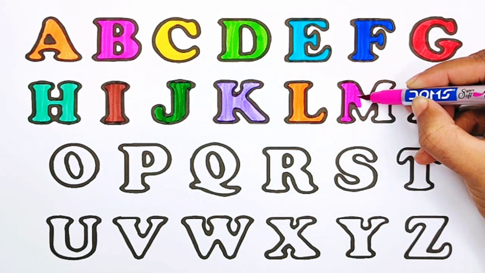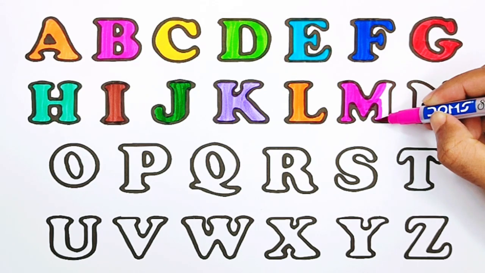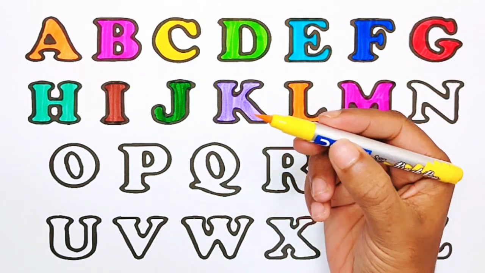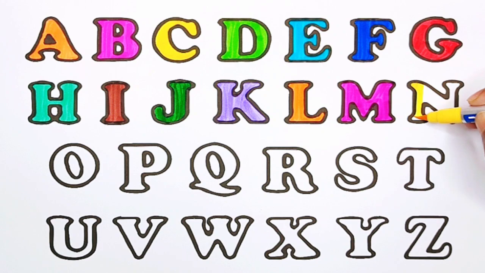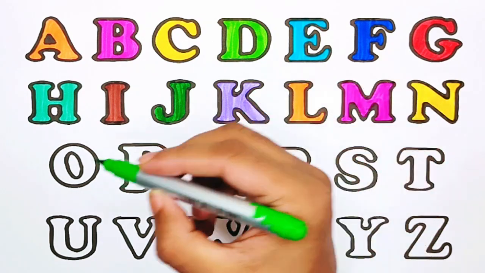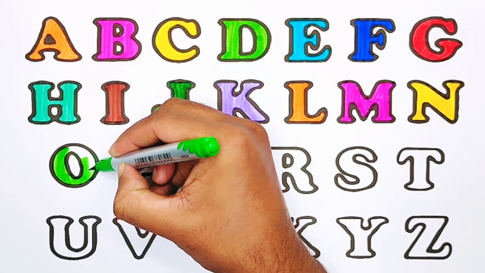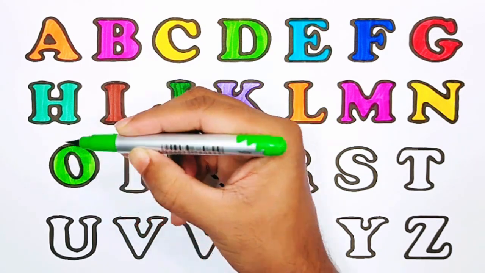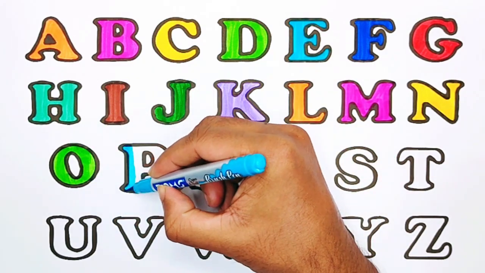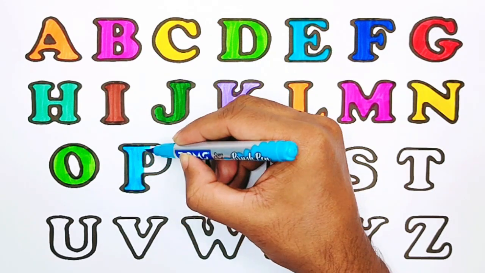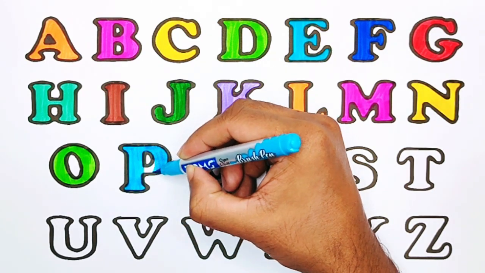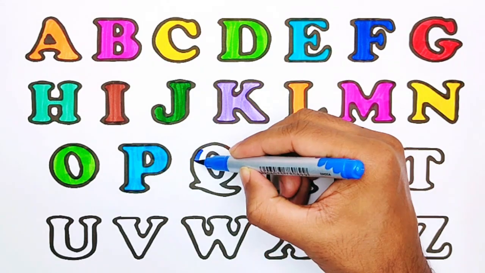M for milk. Yellow color. N for newspaper. Light green color. O for ostrich. Sky blue color. P for pizza. Blue color.